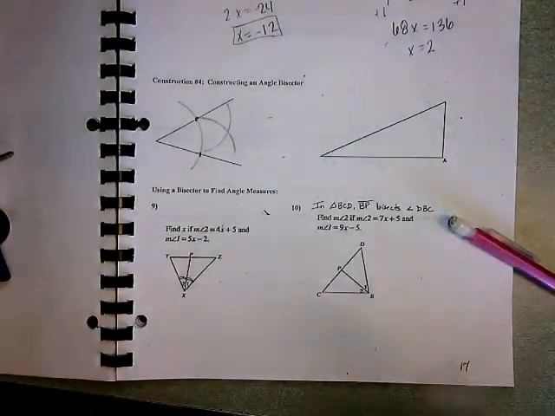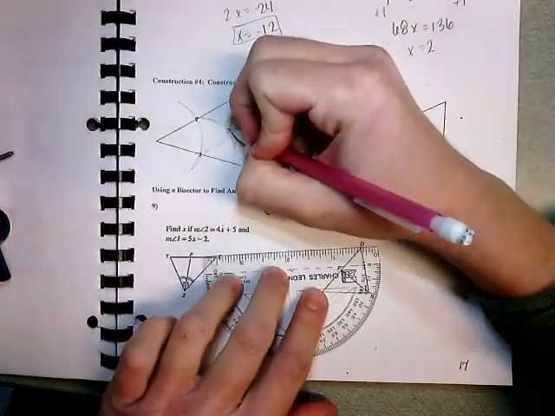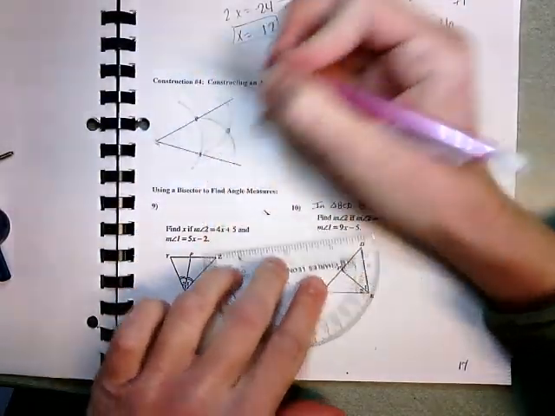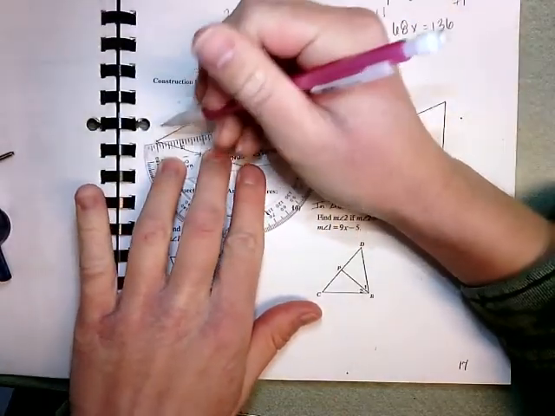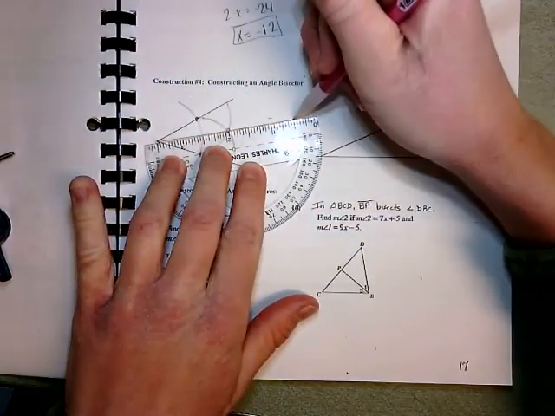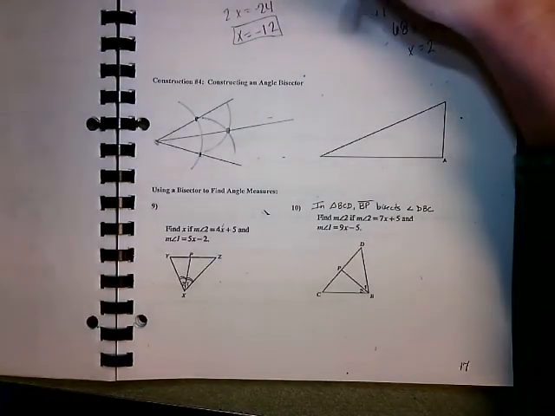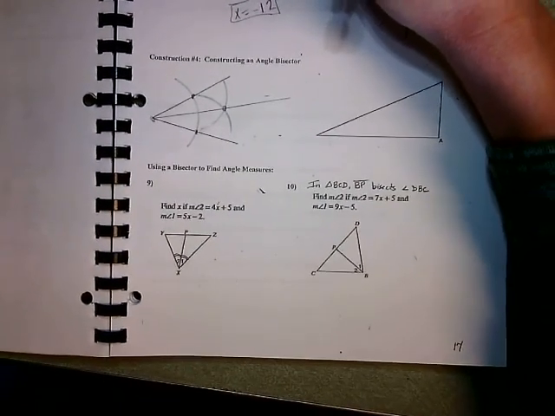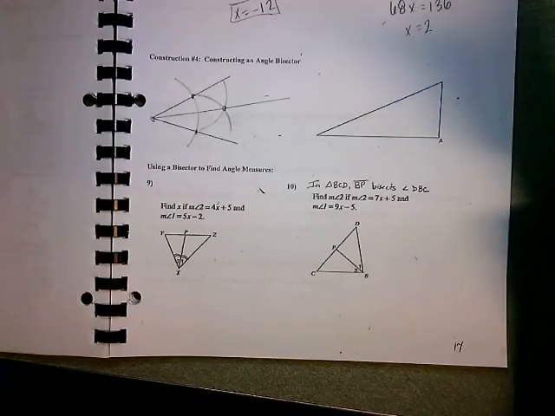Now what I'm going to do is take my ruler or straight edge. I'm going to line up where these two arcs intersect and where the vertex of my angle is. And then I'm going to draw a line down straight through the middle. And that is an angle bisector. We're going to do a couple more in class next week, but again, just so you guys can get an idea of what an angle bisector is and how to construct it.